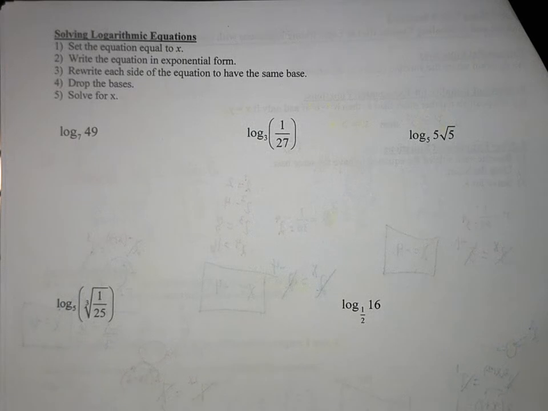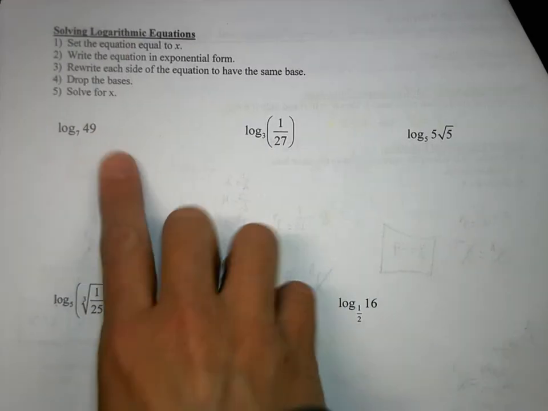Math 3, Unit 9, Section 3. This is the second part of 9.3 notes. Okay, so we're going to be working on solving logarithm equations.